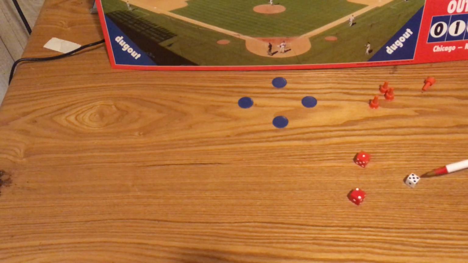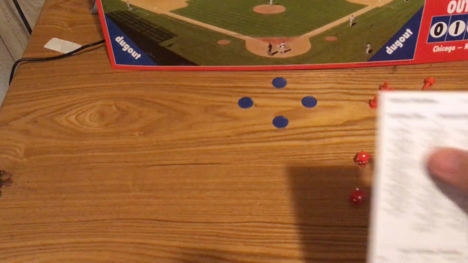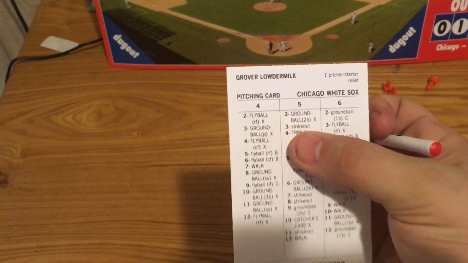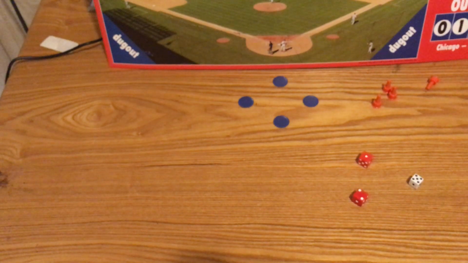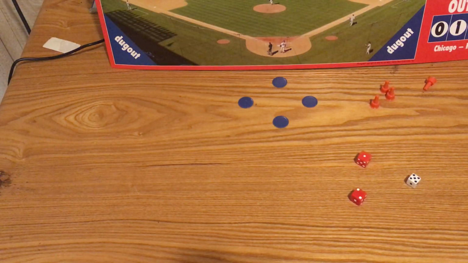For Hyatt, we roll a 5-3. Takes the pitcher's card. 5-3. Our first strikeout of the day. Strikeout straight up. Ham Hyatt strikes out. One away.